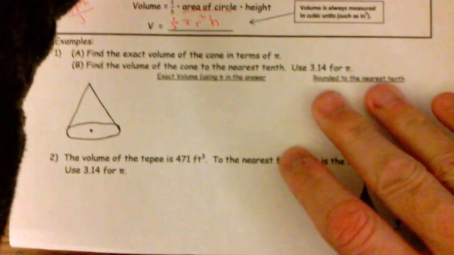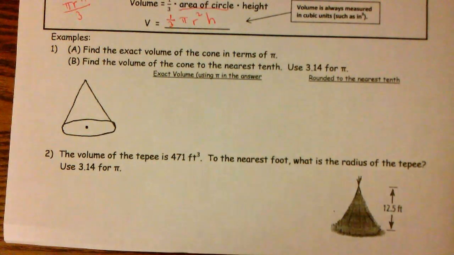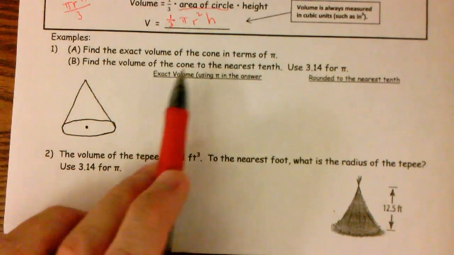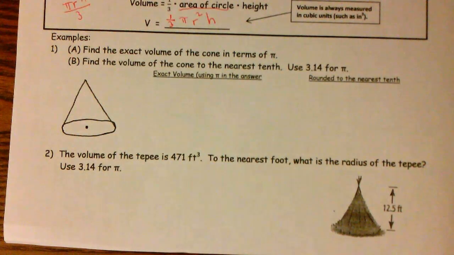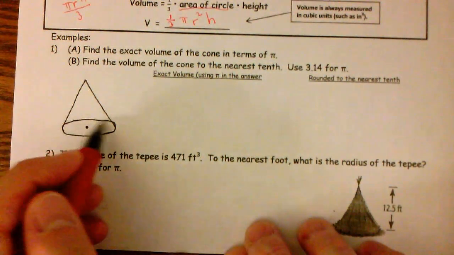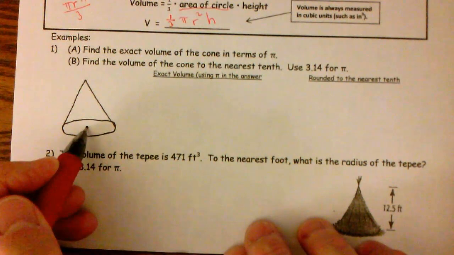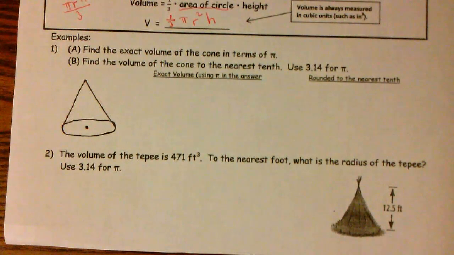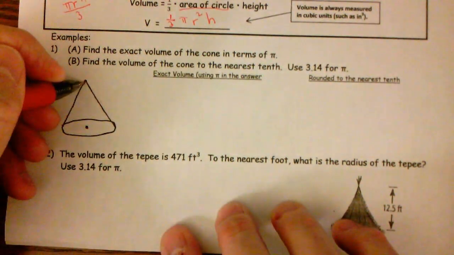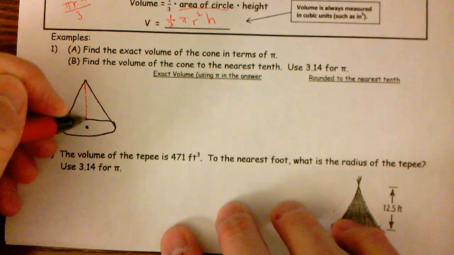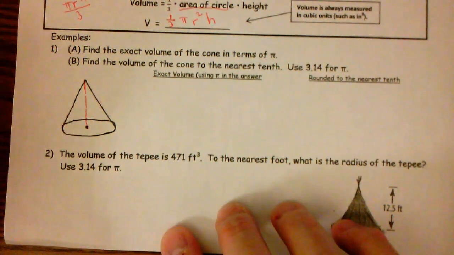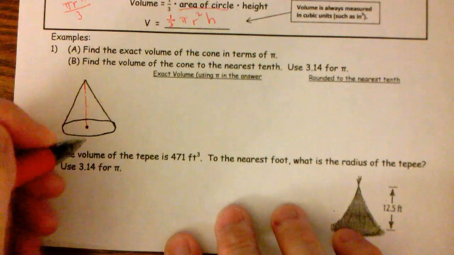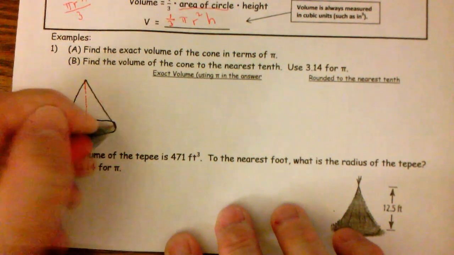So let's do our 2 quick examples, and we can be ready to do the homework. All right, so first we have: find the exact volume of the cone in terms of pi. Now I actually hand drew this one because sometimes you need to draw your own picture, and it's not hard to do. You just draw an oval, put a dot in the center, and then draw a triangle above it, and you have a cone, right? And the height of the cone goes right down the middle to the center of the circle, and the radius of the circle goes from the center to the edge.